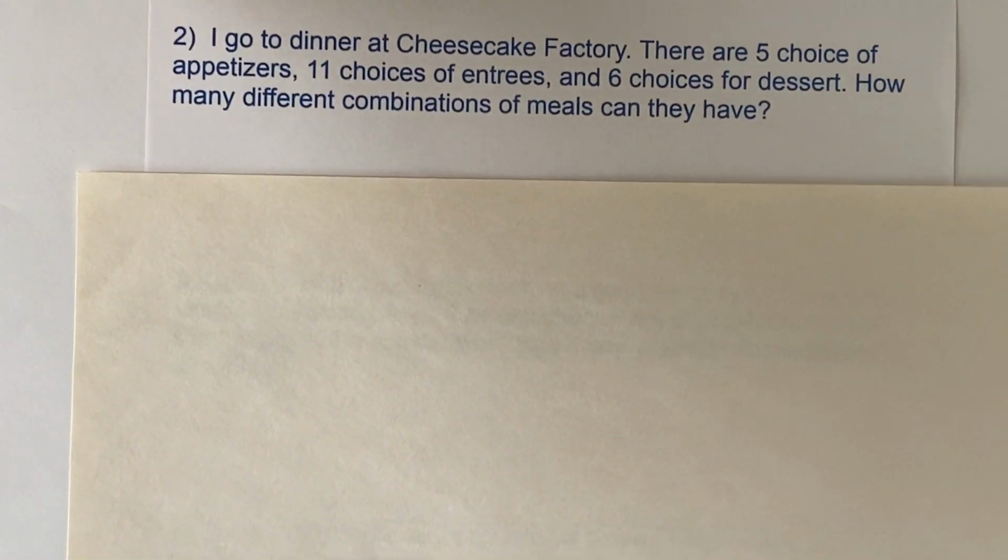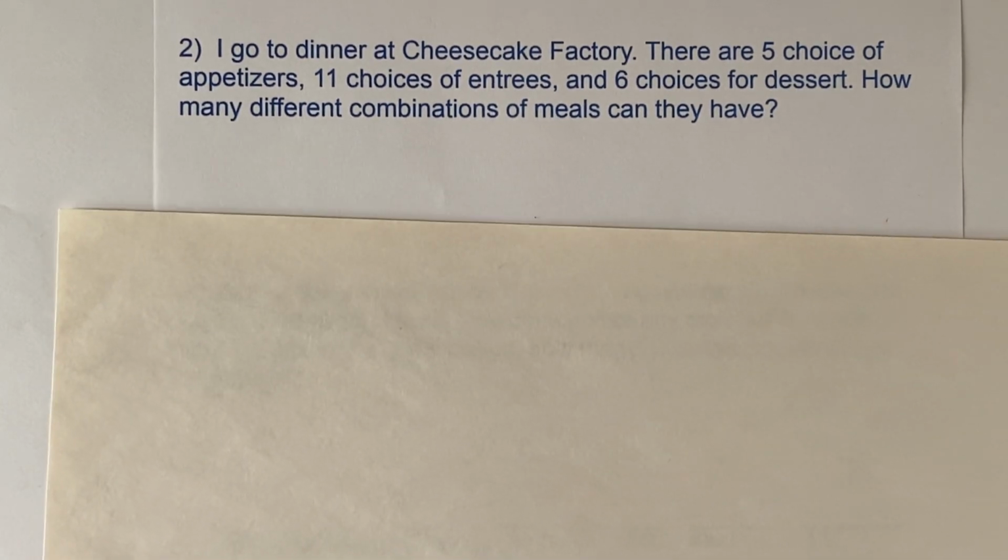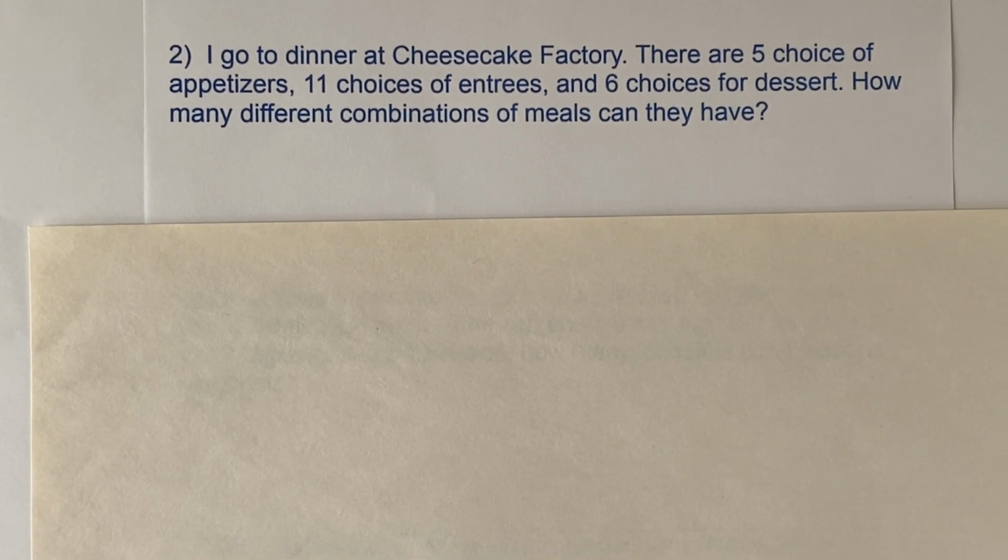Okay, second one. Ever been to the Cheesecake Factory? Is it even open? I don't even know. I go to the Cheesecake Factory. There are 5 choices of appetizers, 11 choices of entrees, 6 choices for dessert. How many different combinations of meals can you have? So again, I'll tell you, if you have enough money, you can order whatever you want. Sometimes people just order a bunch of appetizers for dinner and share. But for this problem, I'm telling you, you have to pick one of each.